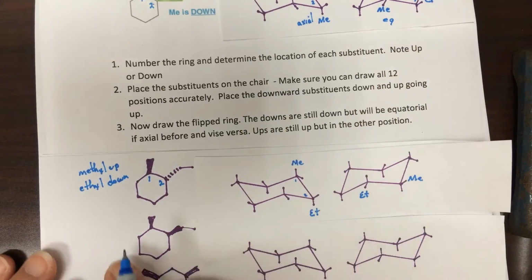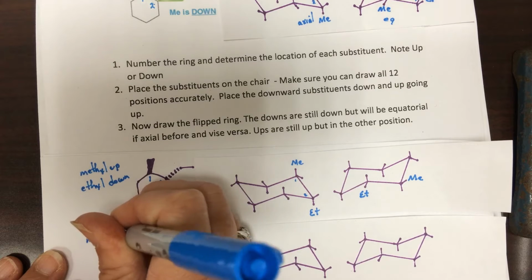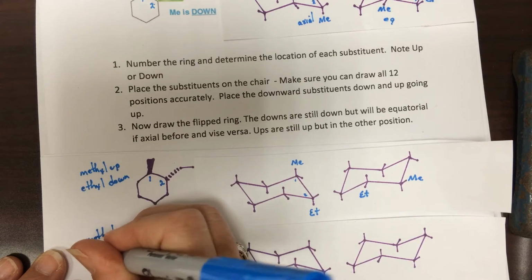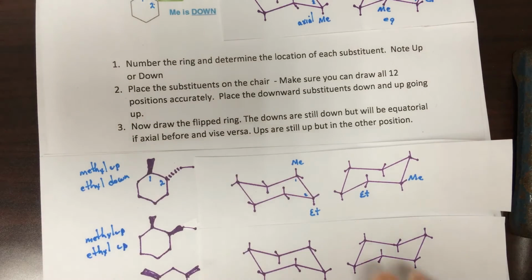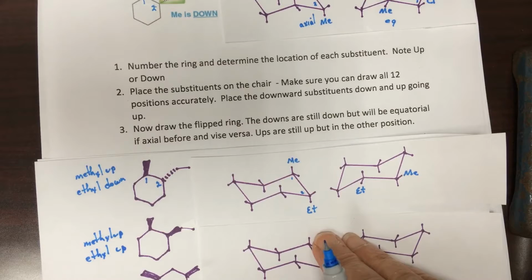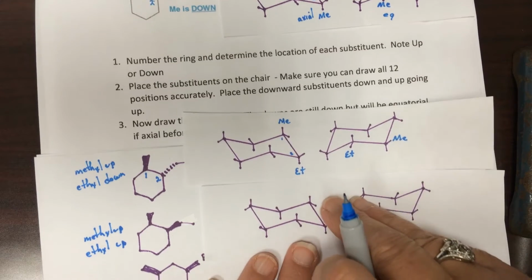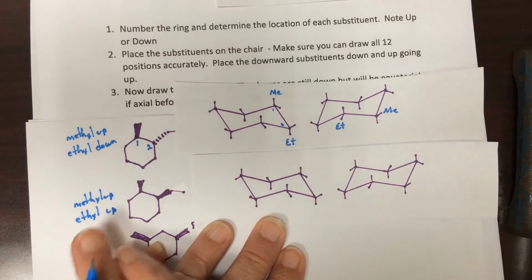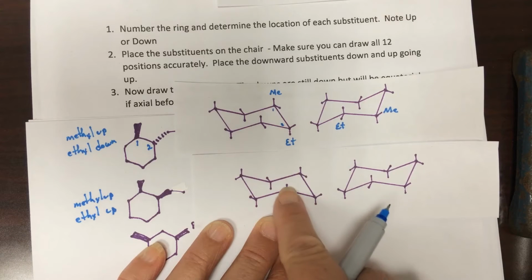So in this example, we have a methyl that's up, and our ethyl is also up. I'm going to move this up just a little bit. Move that guy out of the way. So we could pick any place to put our methyl. It could be here, here, here.